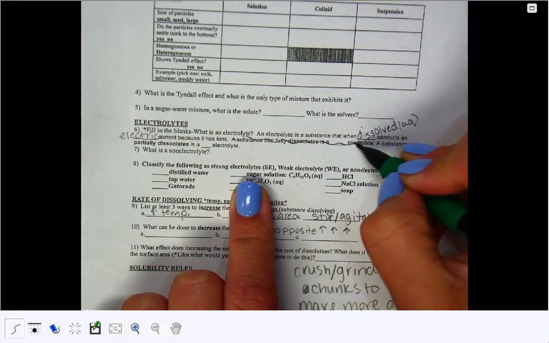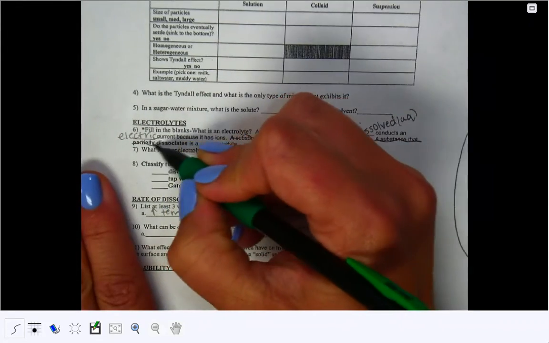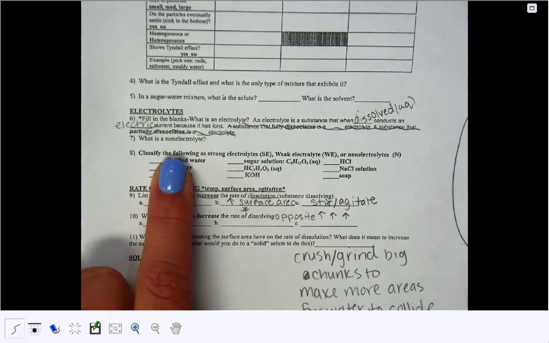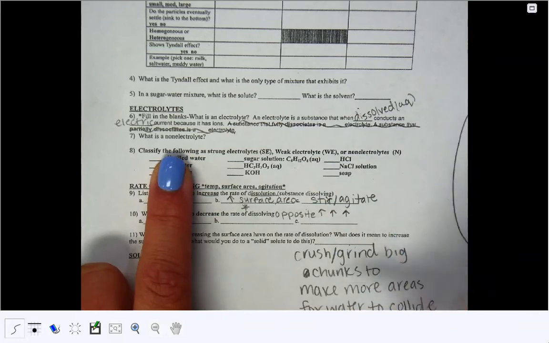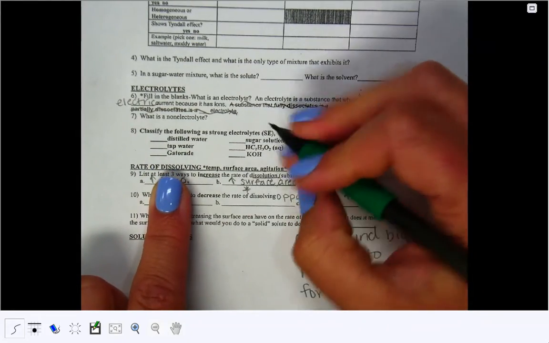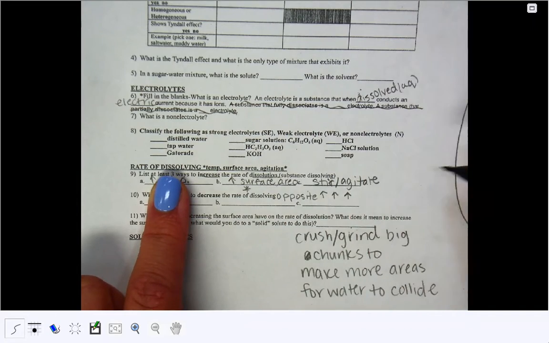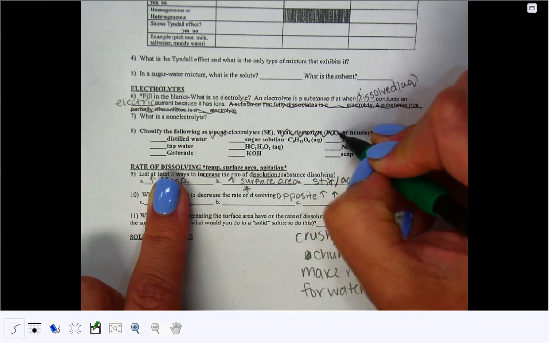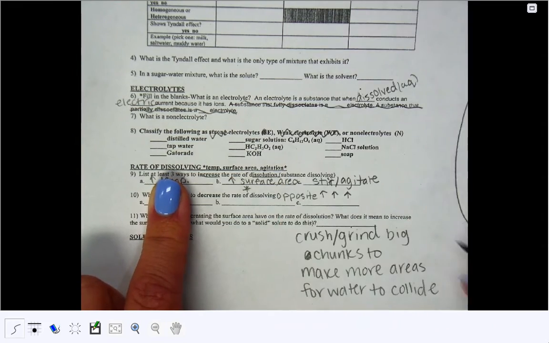Don't worry about being strong versus weak. I'm not going to ask you guys that, okay? Non-electrolyte does not dissociate, so you can kind of say that. Looking here, if we needed to figure out if it was an electrolyte or non-electrolyte, so once again, don't worry about strong or weak. We're just going to say electrolyte versus non.